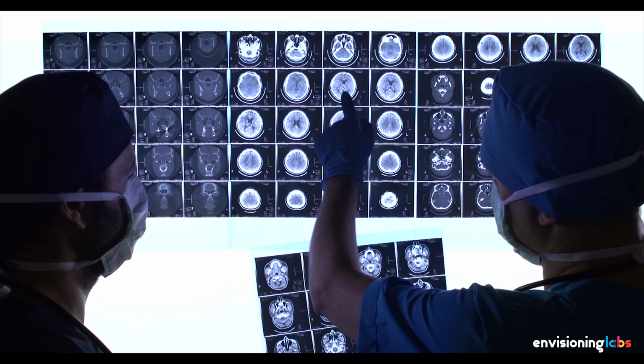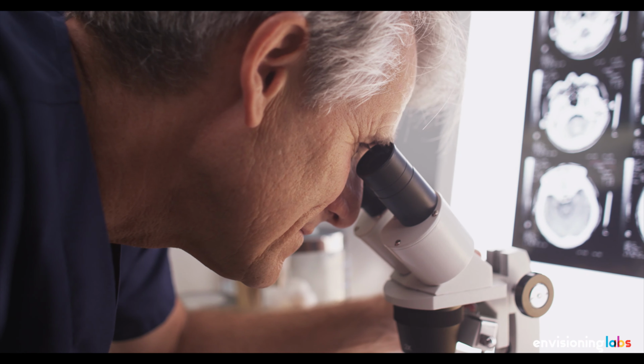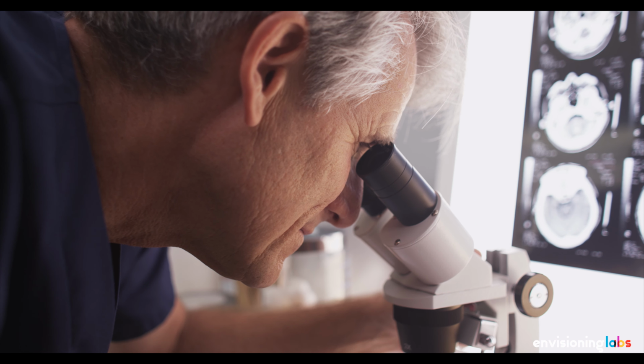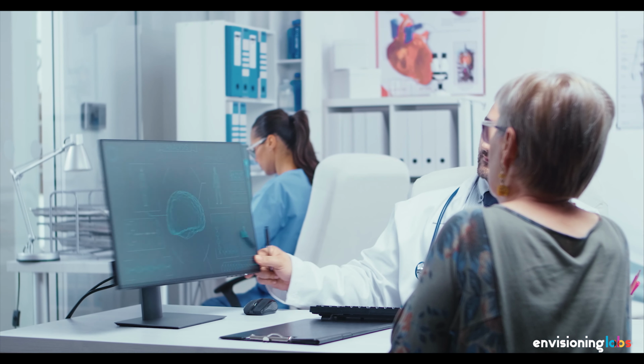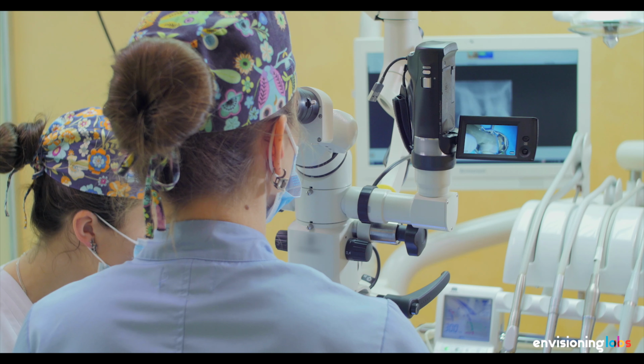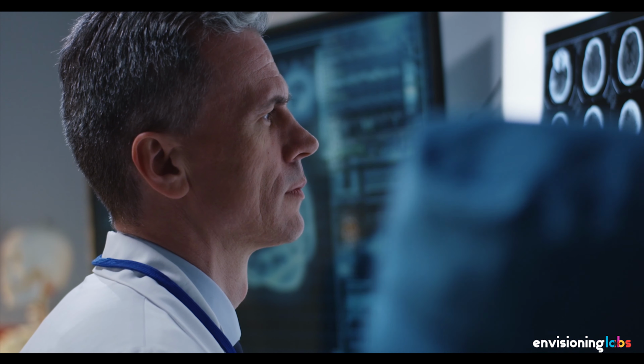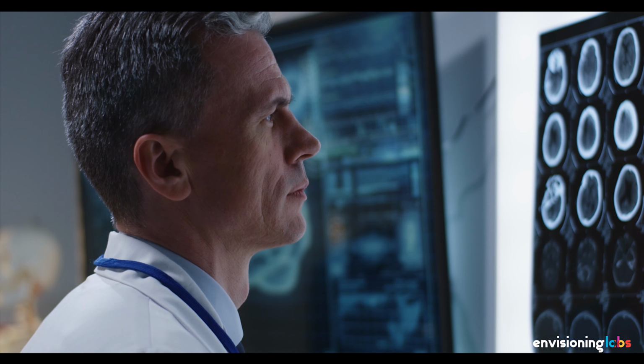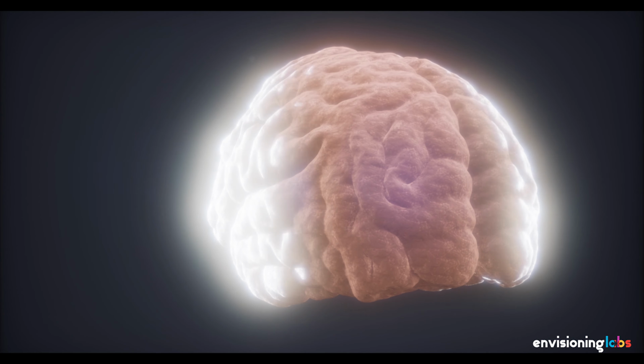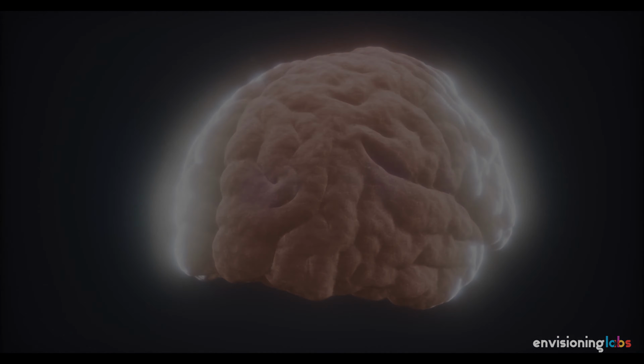Surgeons need a more accurate way to see the difference between tumor tissue and regular brain tissue while doing brain surgery. Envisioning Labs has taken on the challenge to create a surgical microscope add-on that will allow a surgeon to differentiate between tumor tissue and regular tissue. Keep watching to find out how this works.